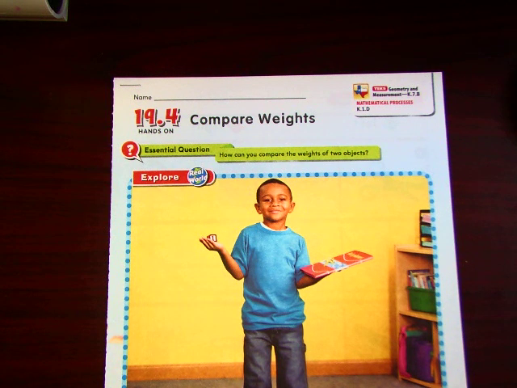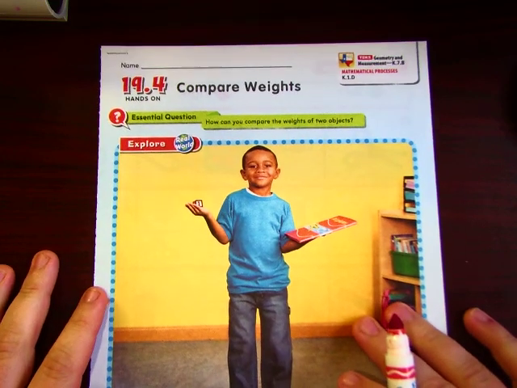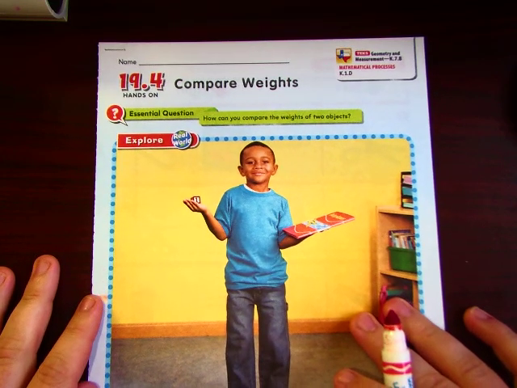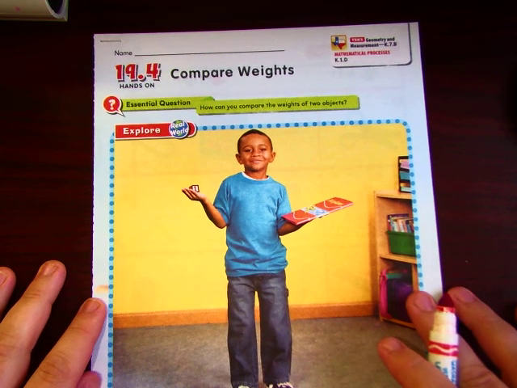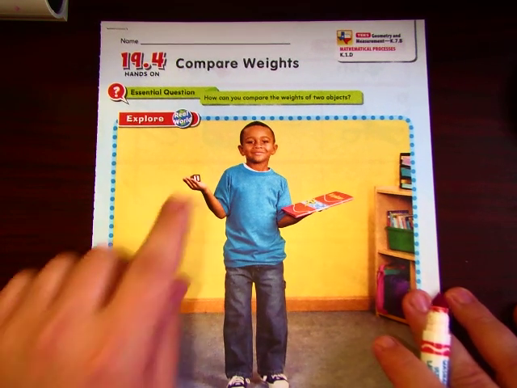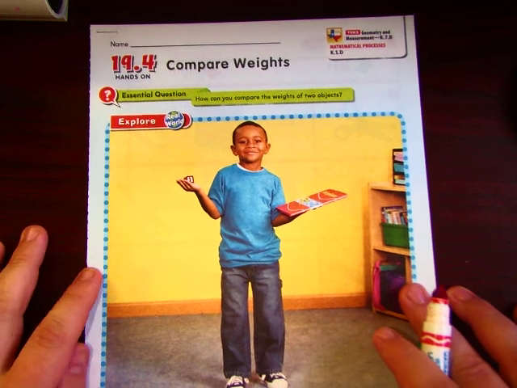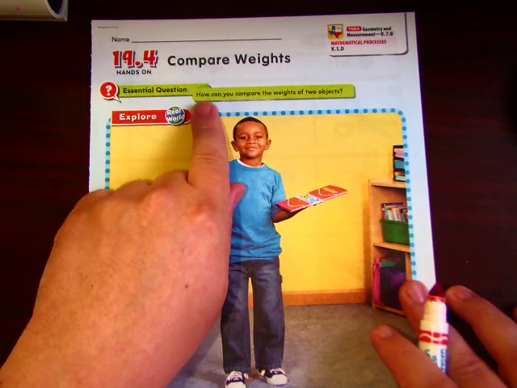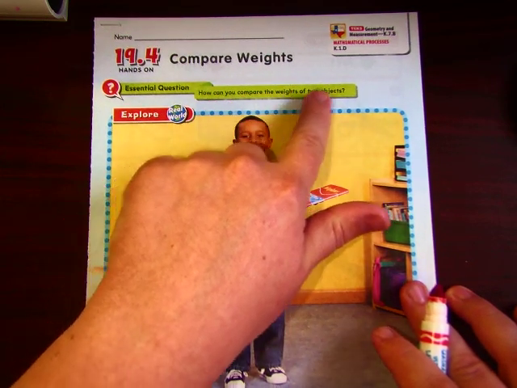On this paper, we're going to talk about comparing weights. Remember, comparing means to look at two or more objects and think about how they are different or the same, okay? Are these the same? No, they are not. They are different. He's holding one higher than the other. I wonder why that is. The question says, how can you compare the weights of two objects?